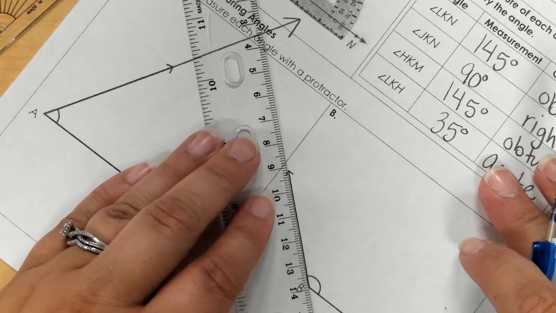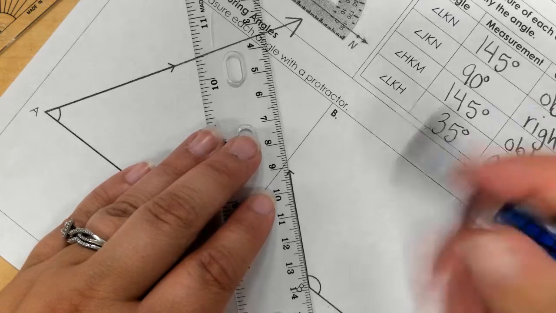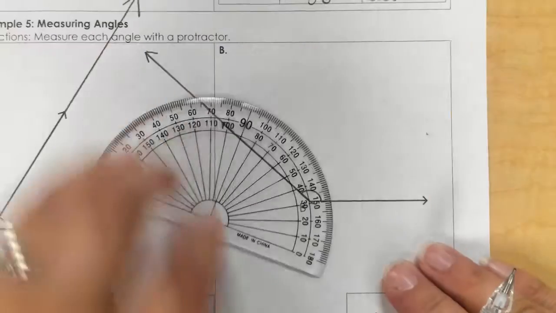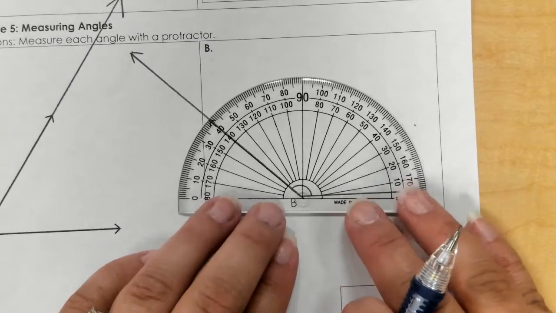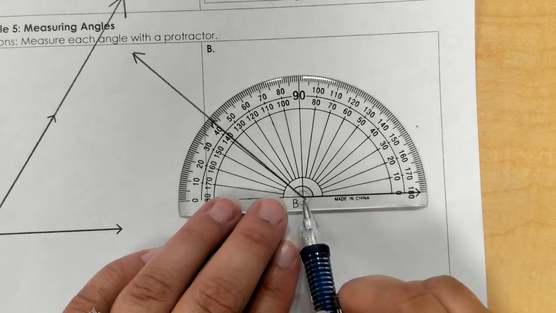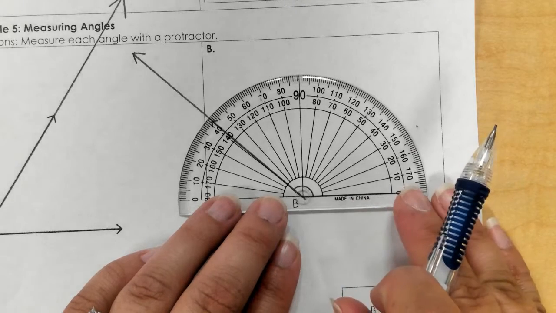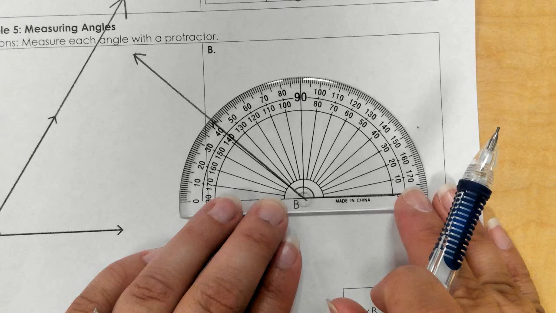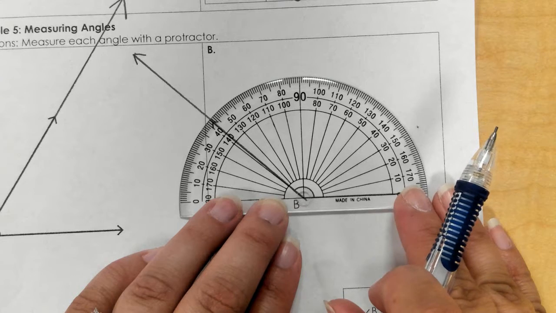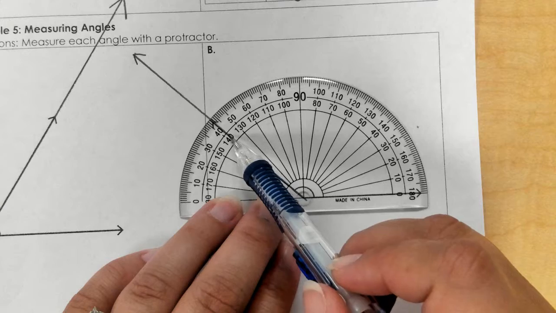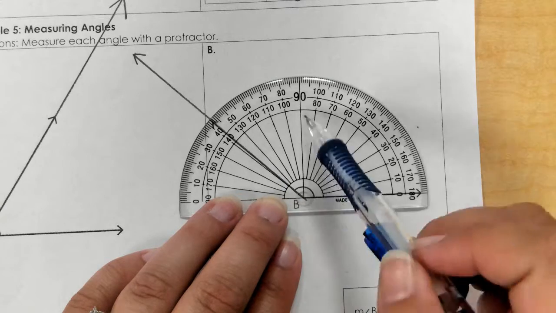Okay. So here I'm going to expand this ray. And then I am going to match it up with the middle. So right here at the vertex, match it up. Okay. And then this goes out, and we see it's going to be bigger than 90, right?